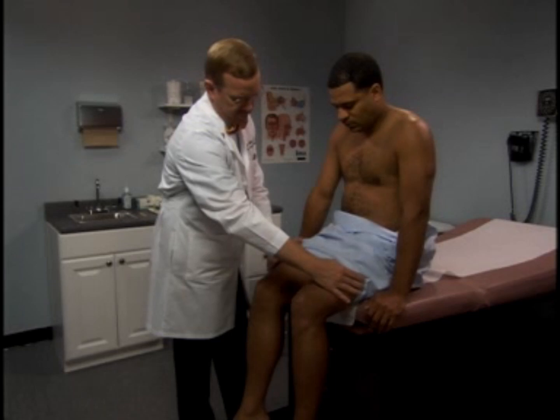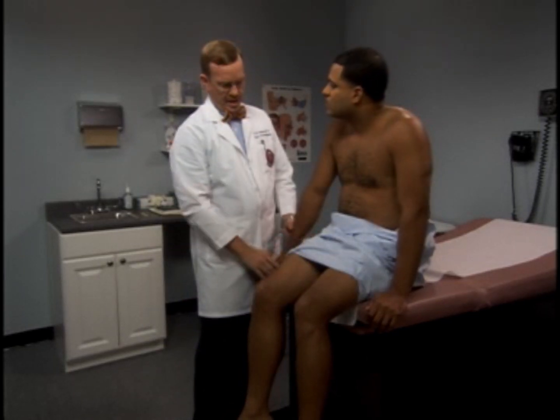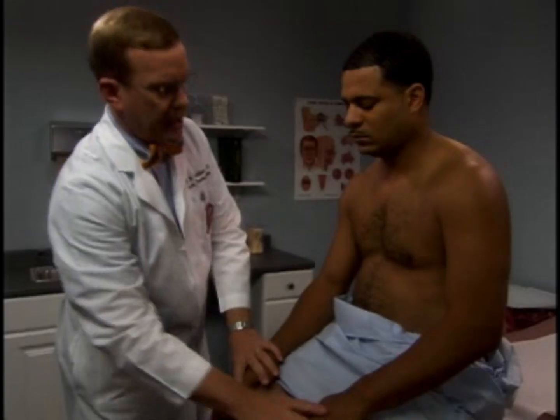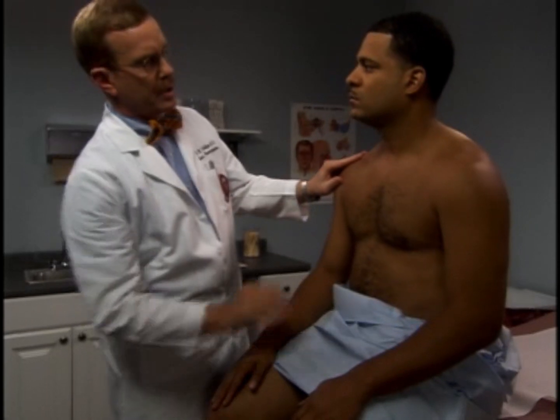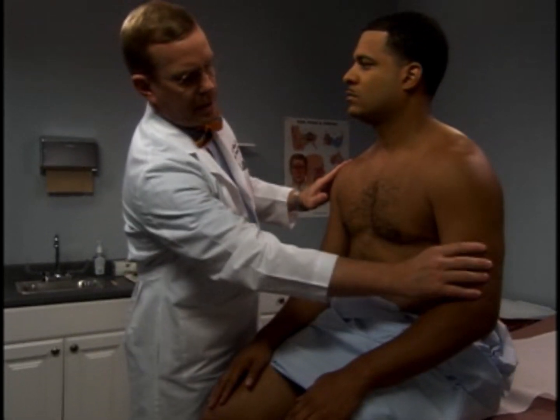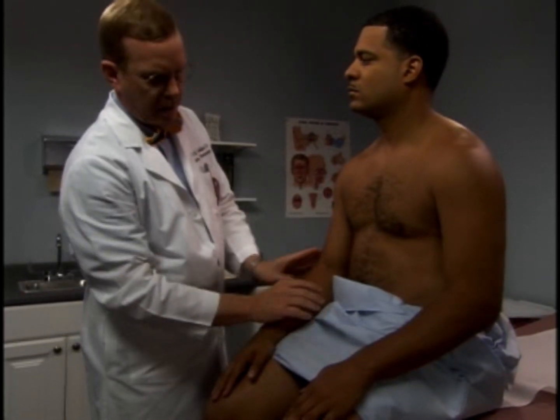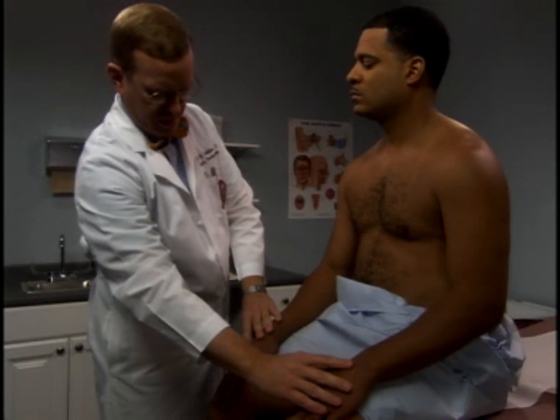Look for abnormal movements or atrophy. You just relax with your hands, right? Inspect and palpate the individual muscle groups in the arms and legs.